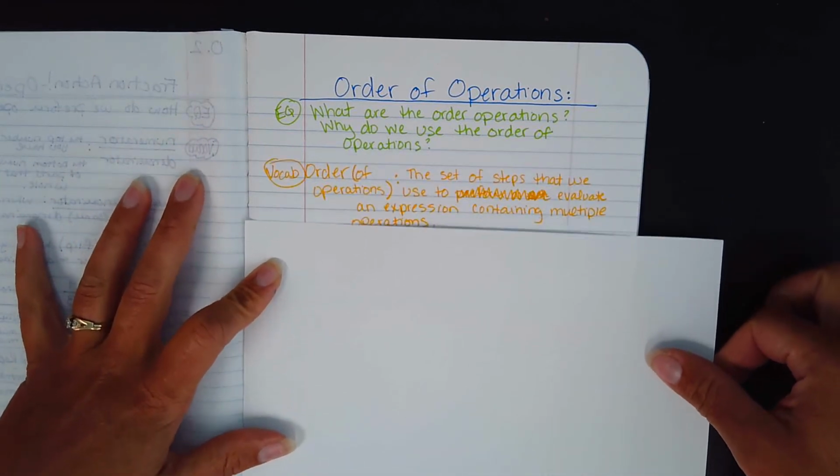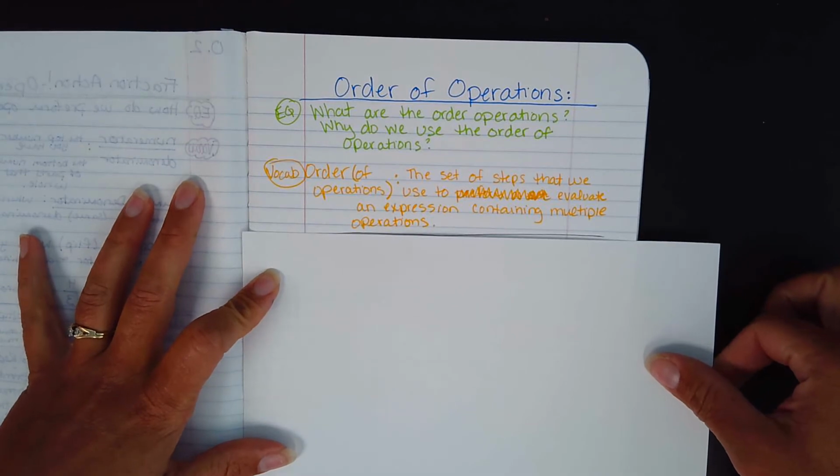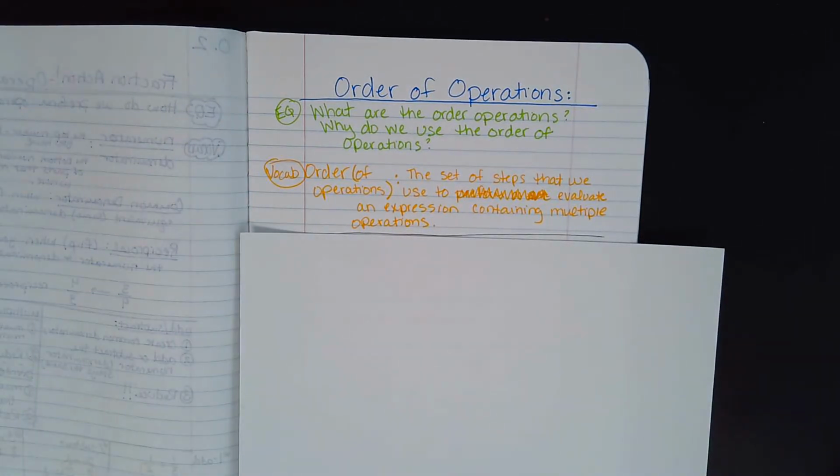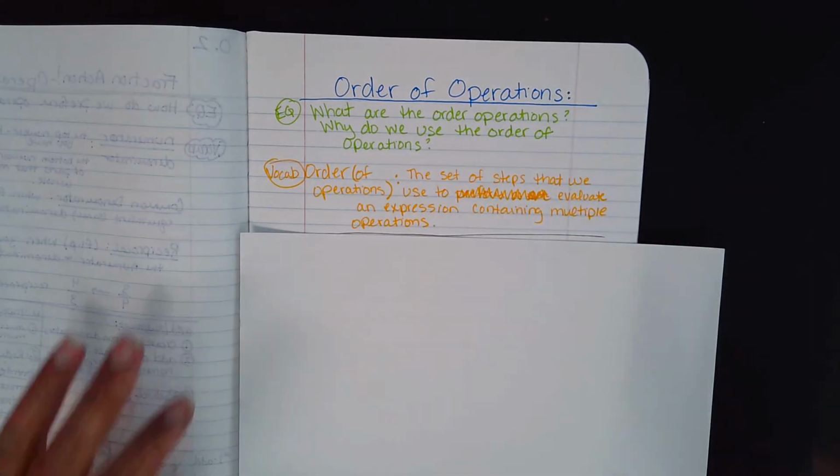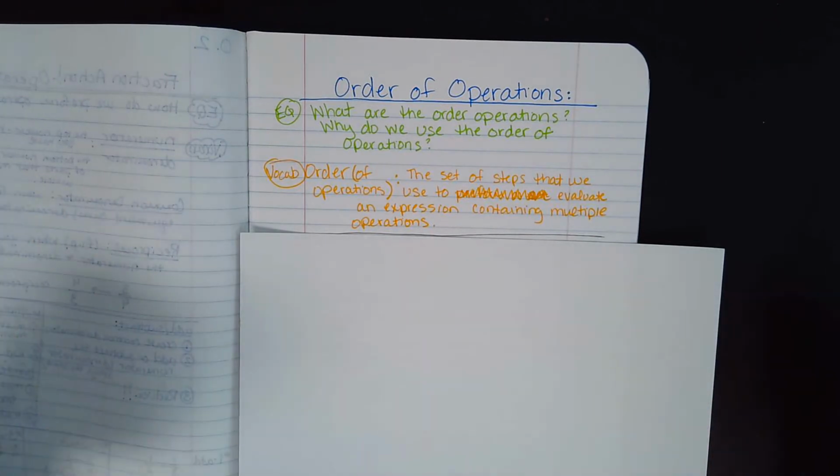Well, first thing we need is a vocab. So once again, here is the vocabulary that I picked out of this lesson. You might have some other words that you want to define, but I was thinking the word order, and then specifically order of operations. So the set are the series of steps that we use to evaluate an expression containing multiple operations. And I had a little mistake there. Once again, I'm human. I make mistakes. So I crossed it out. But if you need a moment to pause this video so you can write that down, there you go.